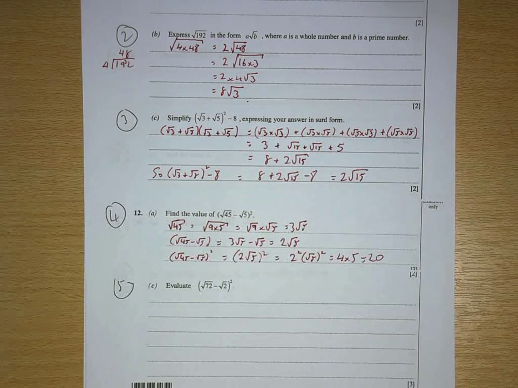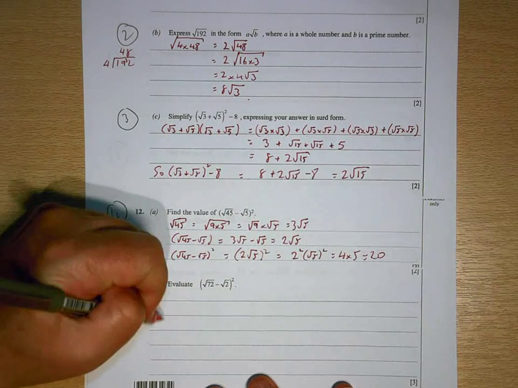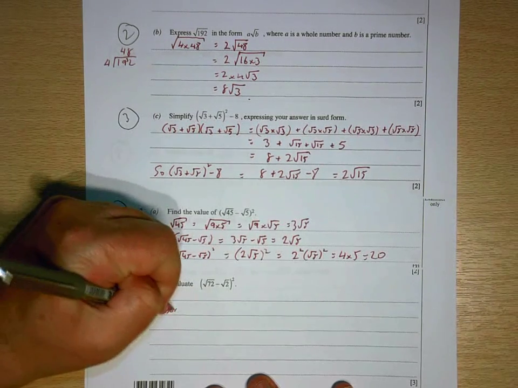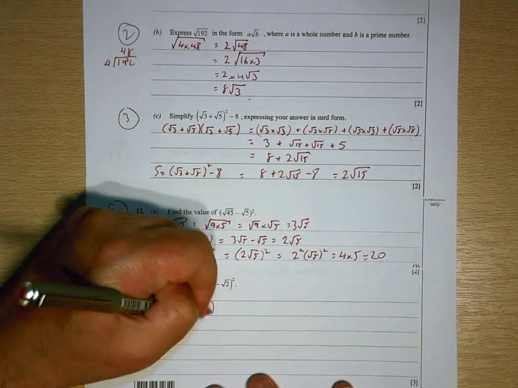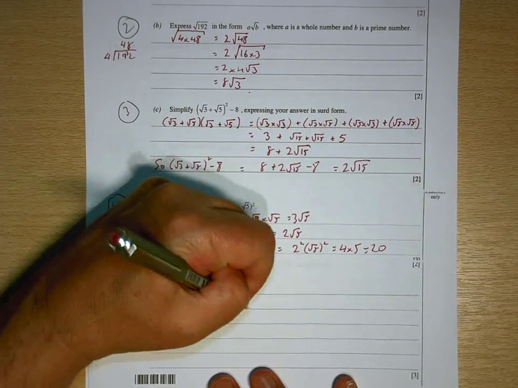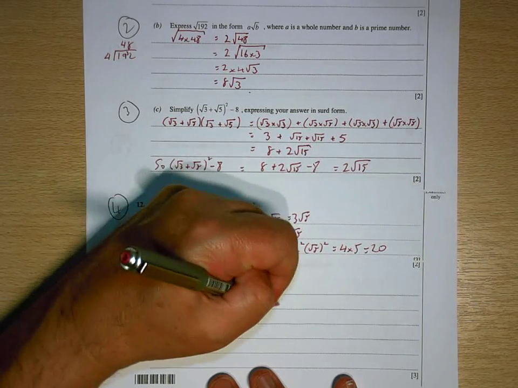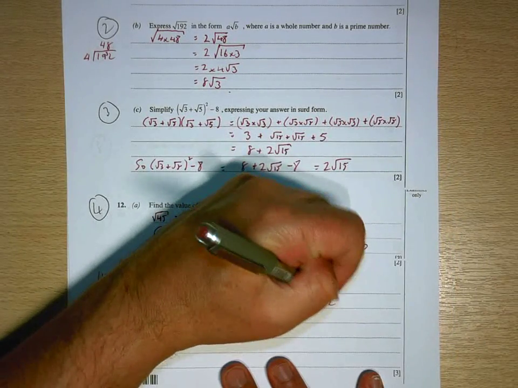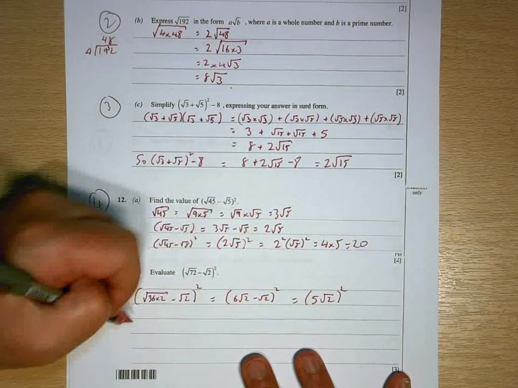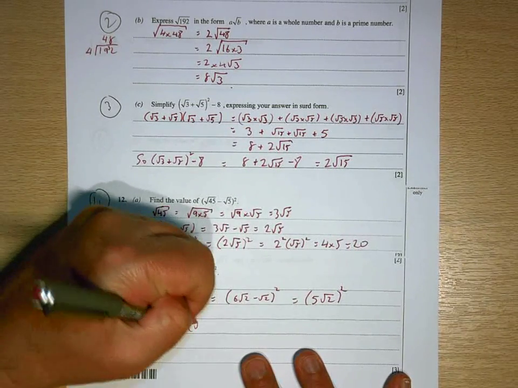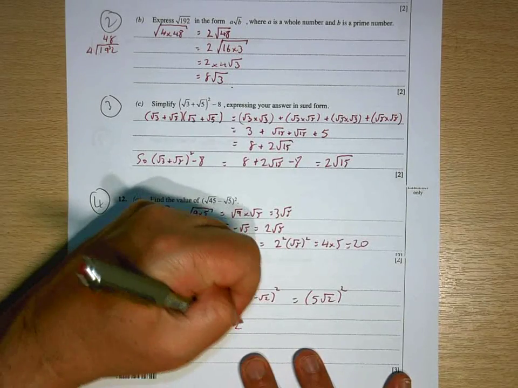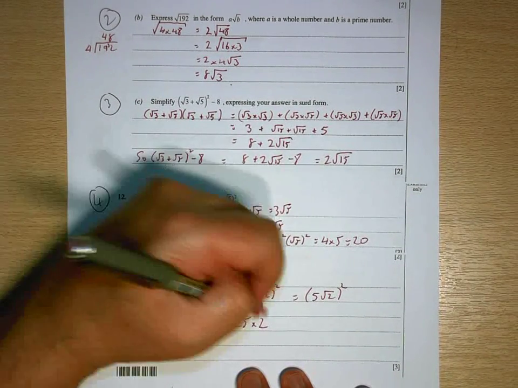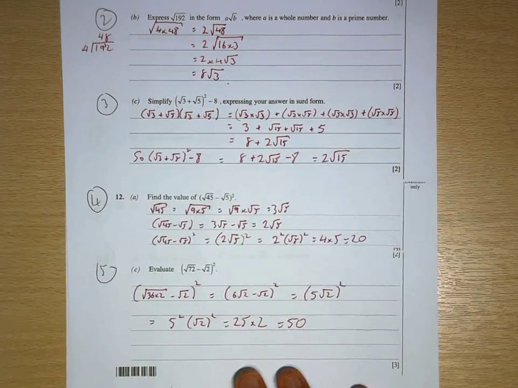And we can do the same on the next one, because 72 is 36 times 2. So what we've got there is the square root of 36 times 2, take away the square root of 2, all squared, which means we've got 6 root 2, take away root 2, all squared, which means I'm squaring 5 root 2, which is 5 squared times root 2 squared, which is 25 times 2, which is 50.